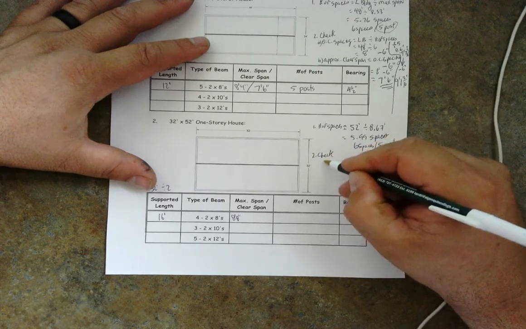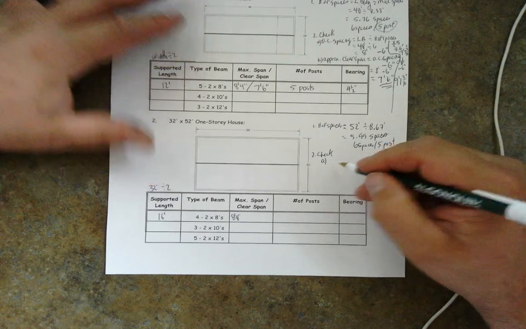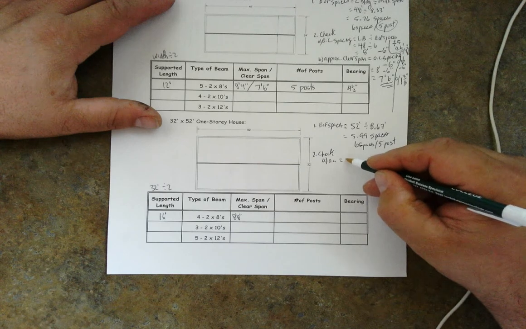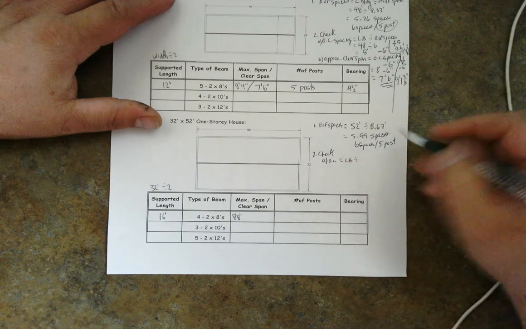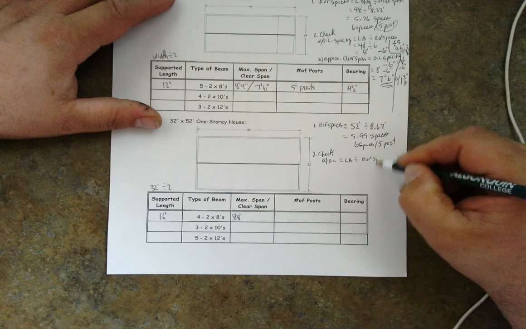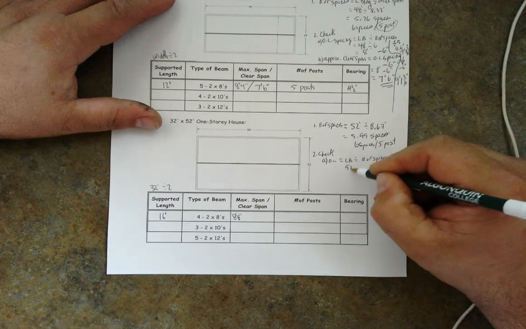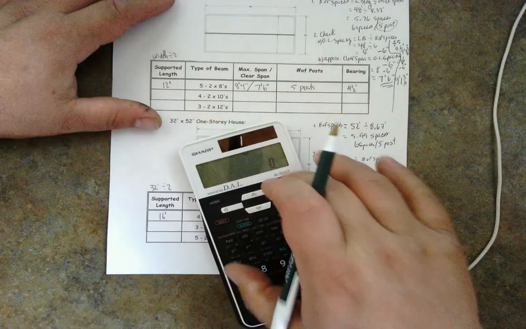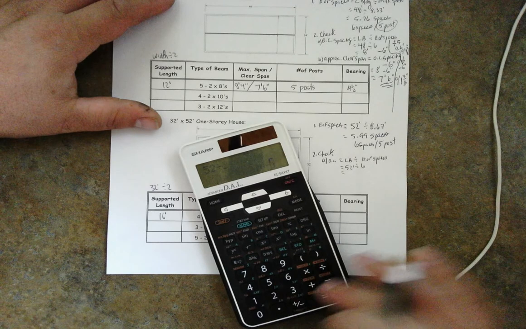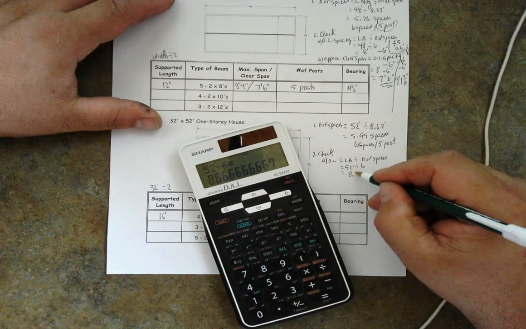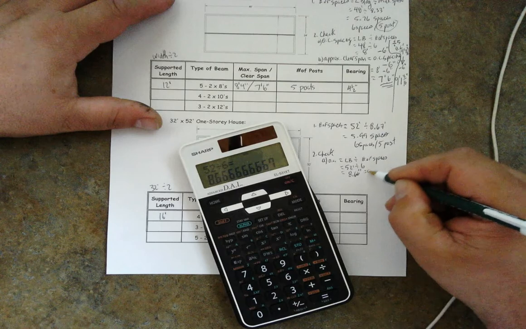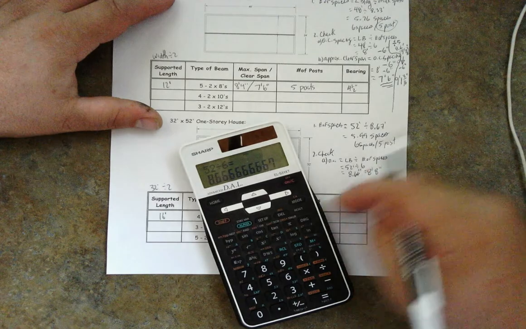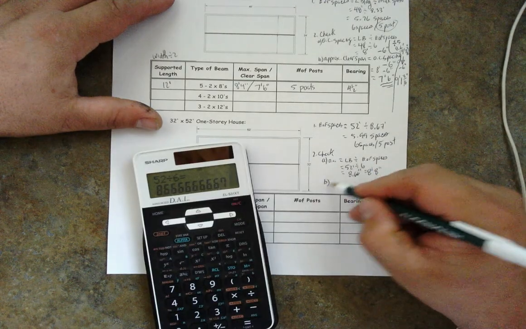So step 2 is checking, maybe option A. I get the on-center spacing by taking the length of the building and dividing that by the number of spaces. So the length of the building is 52 feet, divided by 6 spaces. 52 divided by 6 gives me 8.66 repeating feet, which is basically 8'8". Kind of the same number we just worked with. That's the on-center spacing though, so we still have to take away 6 inches.